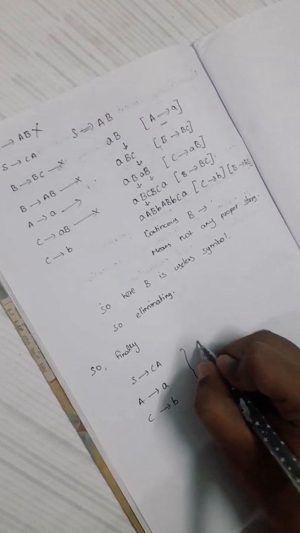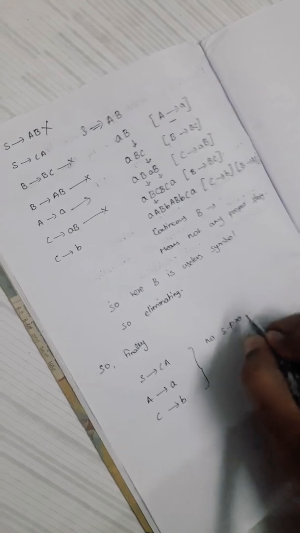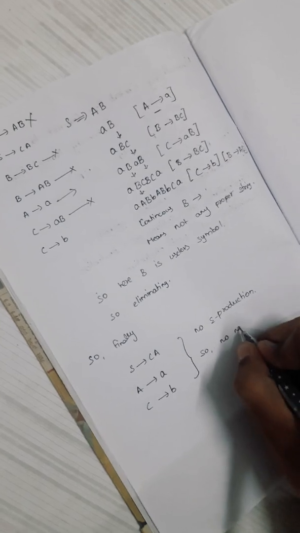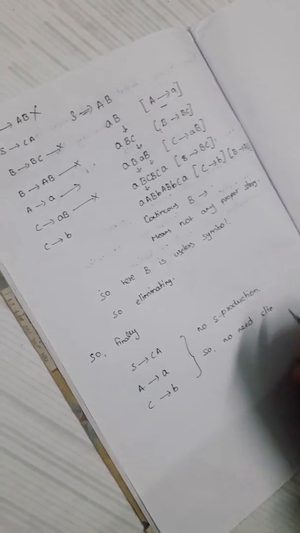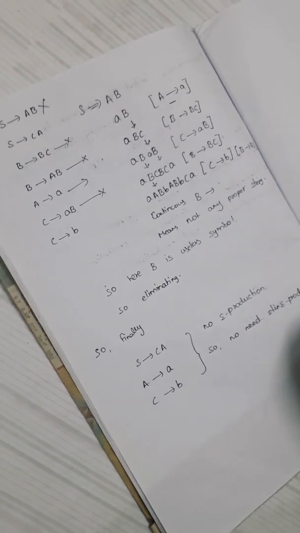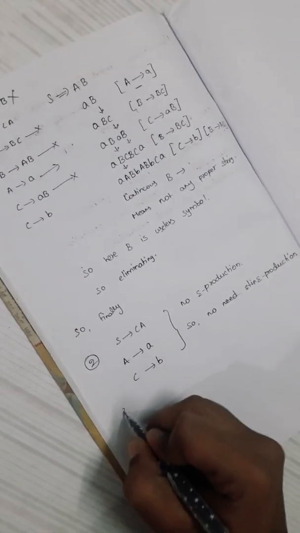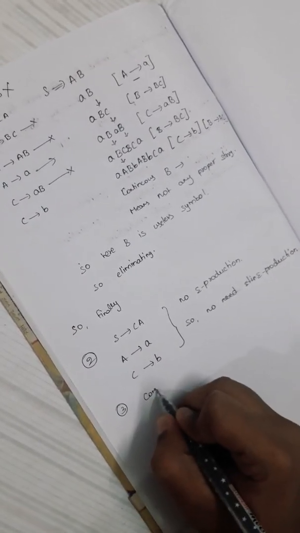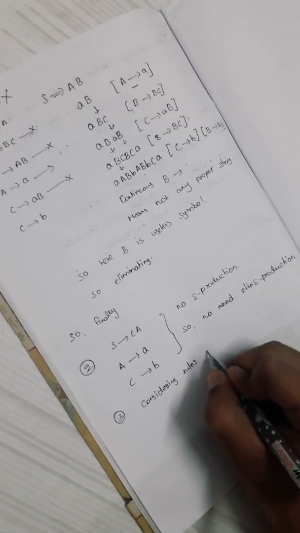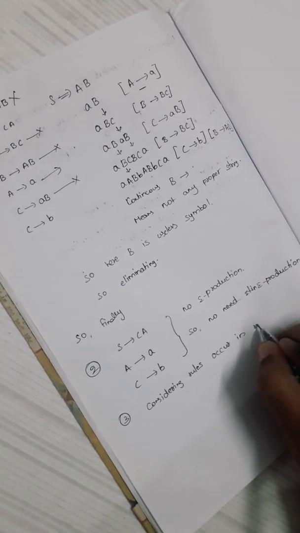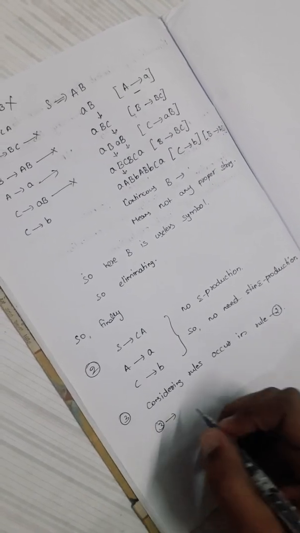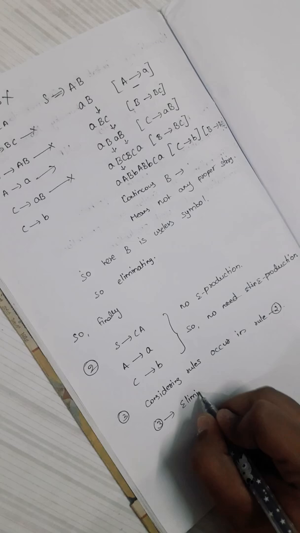In these three rules we have no epsilon production, so no need of eliminating. So no epsilon. Rule 2 is also finished. Rule 3, considering the rules obtained in rule 2. Rule 3 is elimination of unit production.